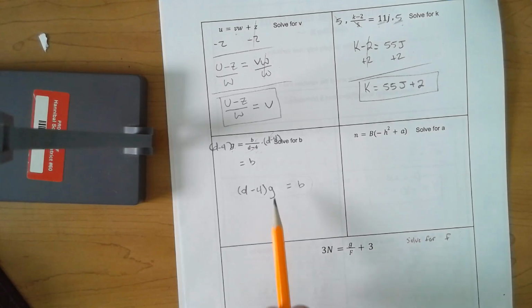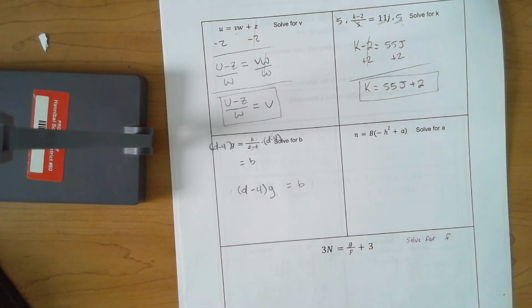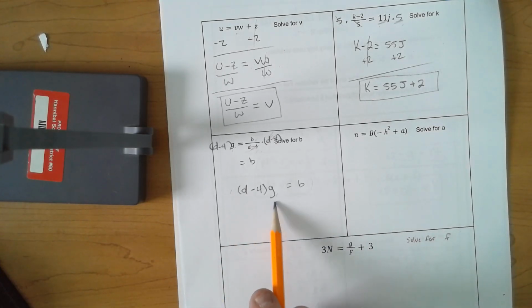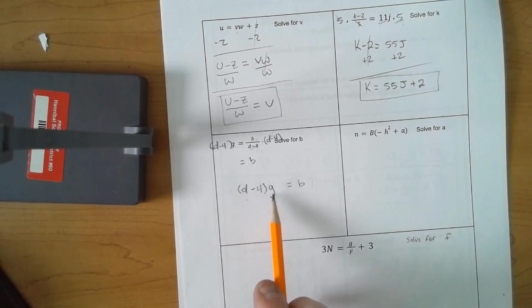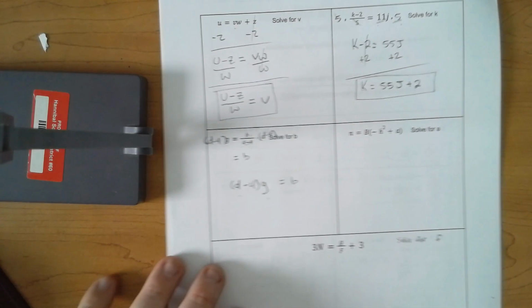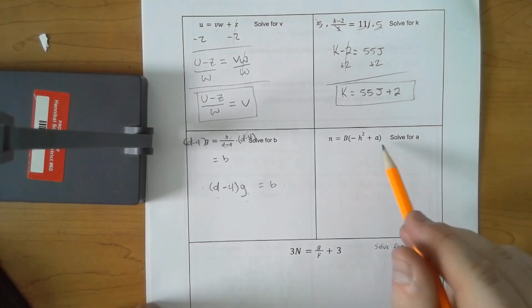And if you like to put the G in the very front, you can put the G in the very front. The location of it doesn't matter. You have a monomial times a binomial, which is why we need those parentheses, because that whole thing needs to be multiplied by G.